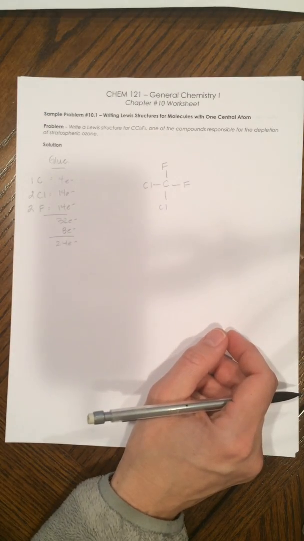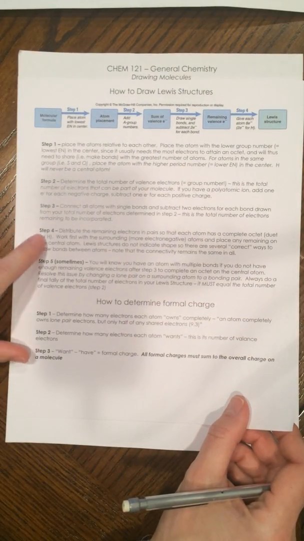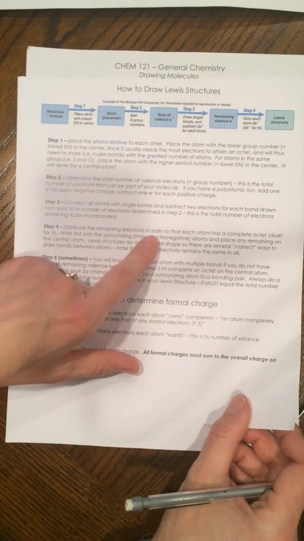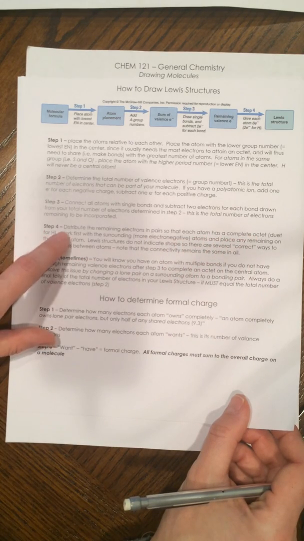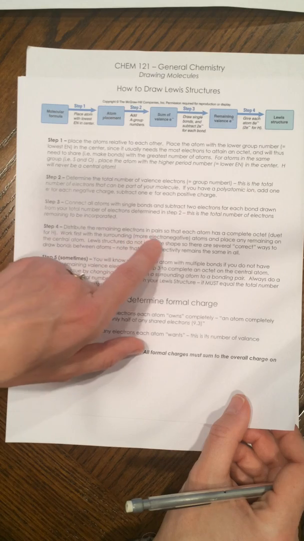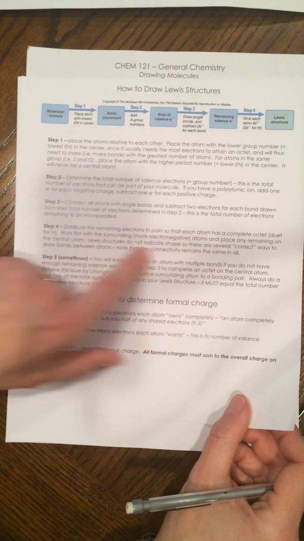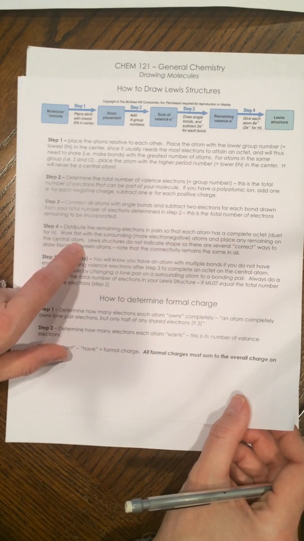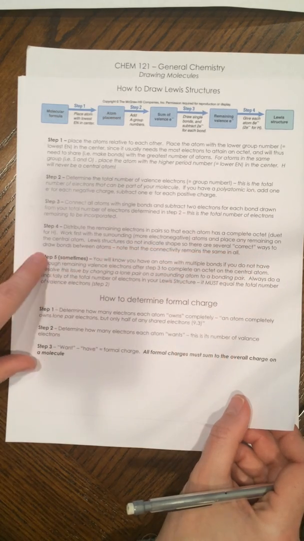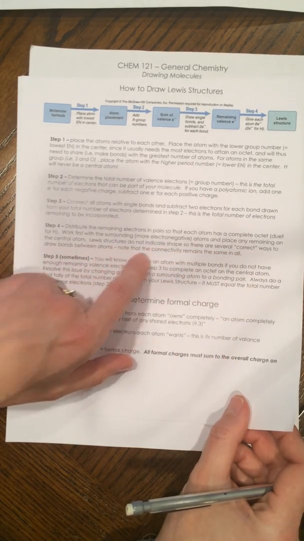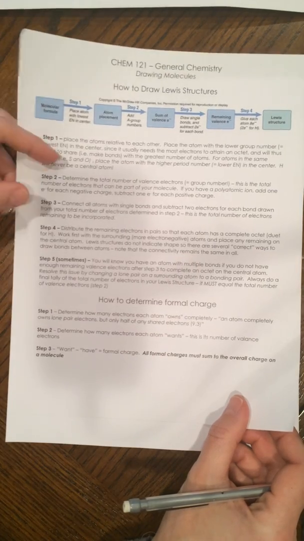And some rules that are more specific with your textbook here. It says distribute the remaining electrons in pairs so that each atom has a complete octet, and again, a duet for hydrogen. Work first with the surrounding or more electronegative atoms. Place any remaining on the central atom. Again, Lewis structures do not indicate shapes, so there are several correct ways to draw bonds between atoms. Note that the connectivity will remain the same with them all.